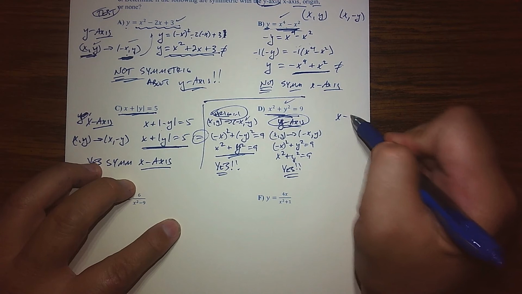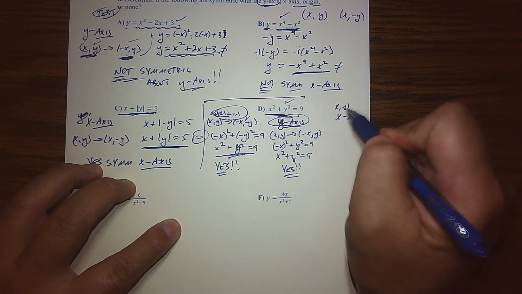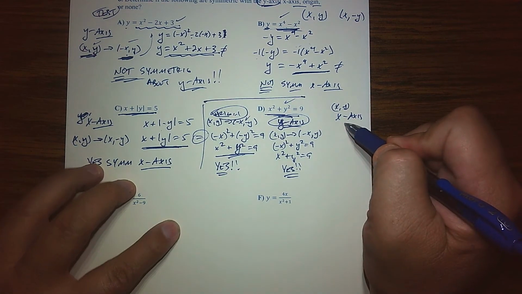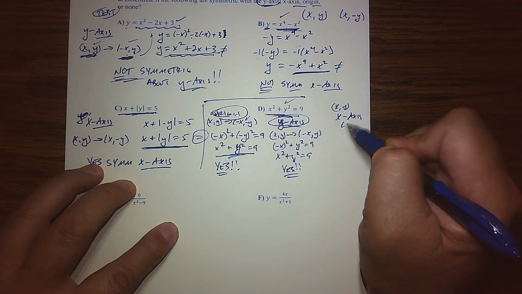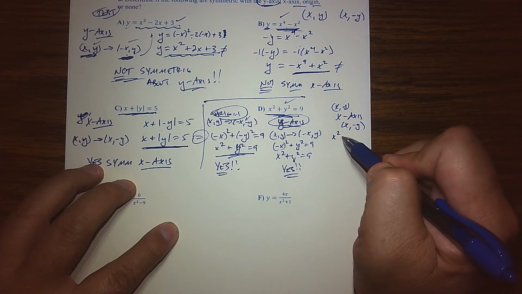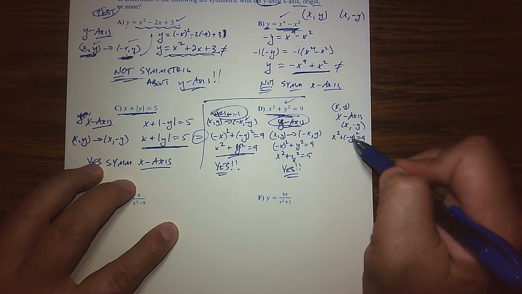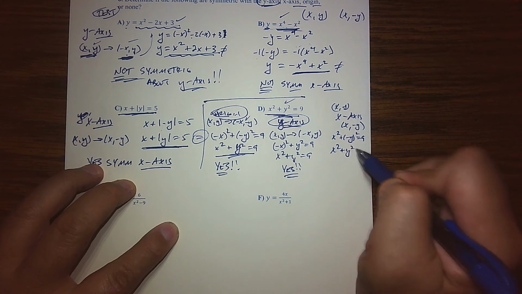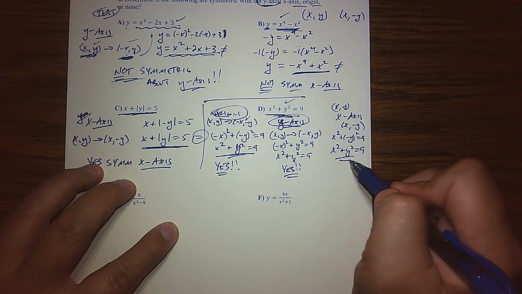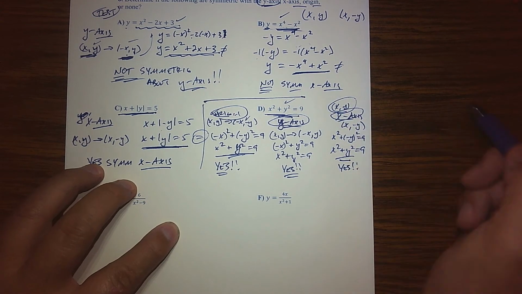What about symmetry about the x-axis? Well, the test begins, right? We already know that x comma y is on the graph, so we're trying to figure out what about x comma negative y? So if I place that into the equation, we get negative y squared equals 9. Squaring a negative is the same thing as squaring a positive, so we get the same thing back. So the answer is yes. We're symmetric about the x-axis.